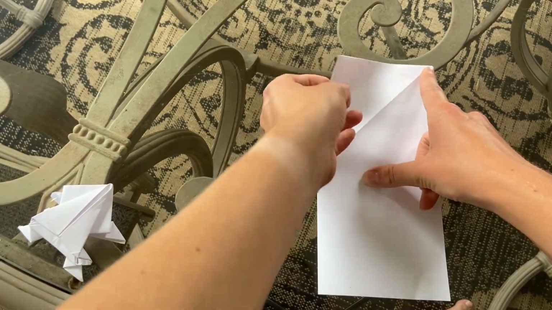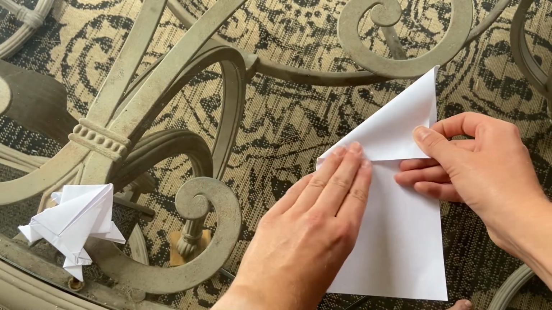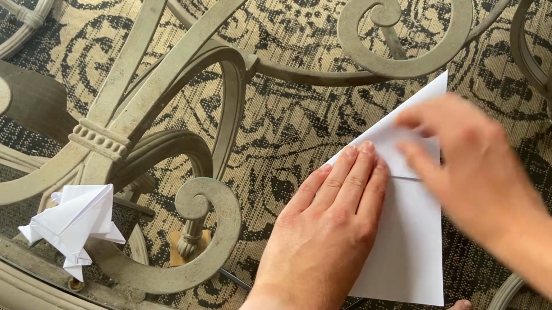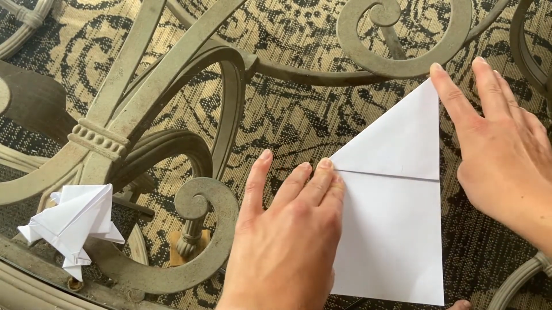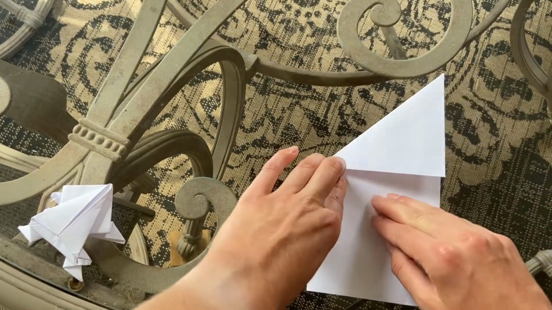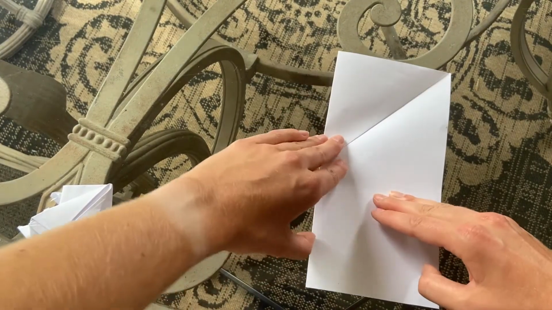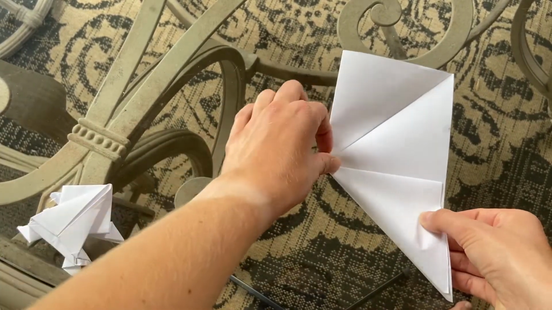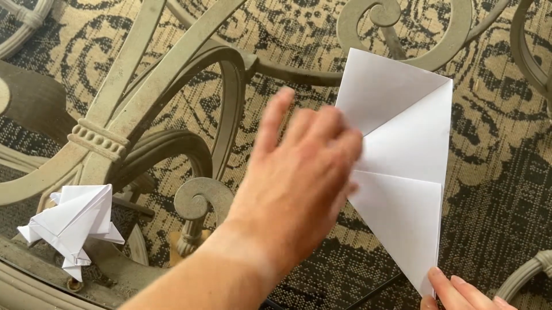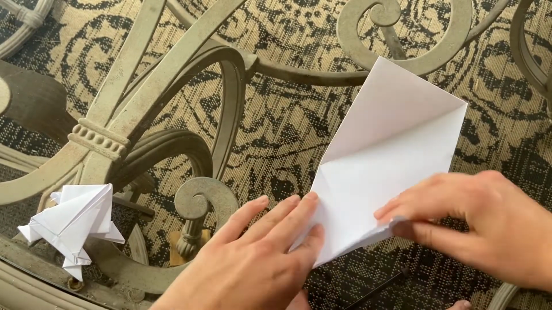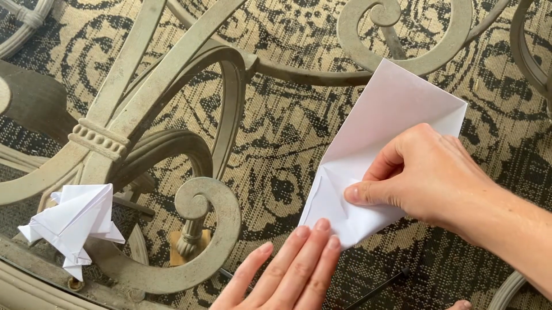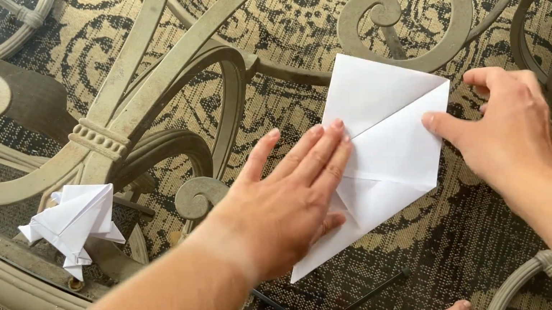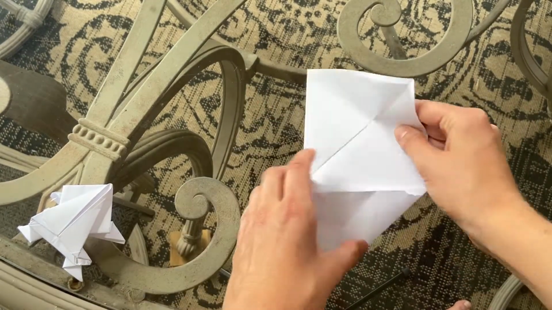And now we're going to take this corner and fold it in just like this. And then we're going to take this corner and fold that one in, as well as folding this corner in. And then this top corner.